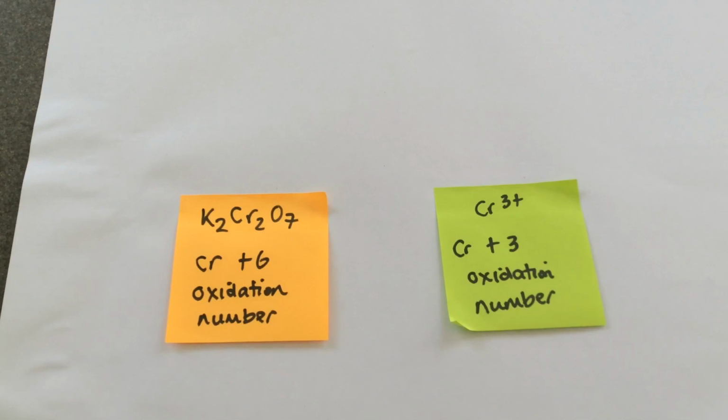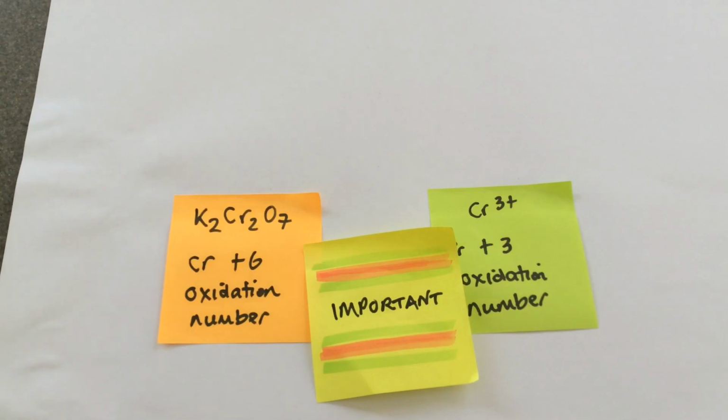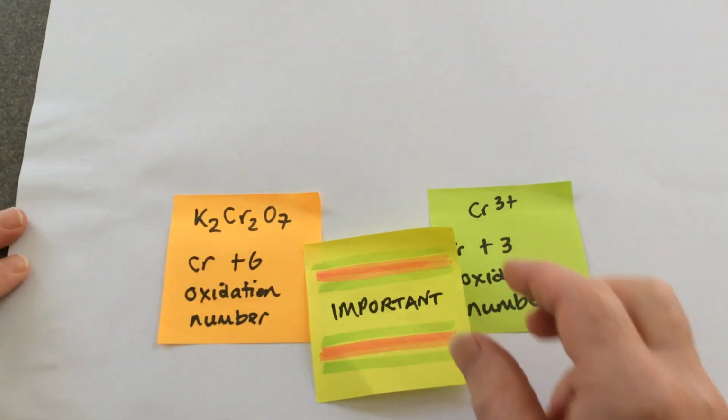The chromium oxidation state changes from +6, which is orange, to +3, which is green. So when you oxidize a primary alcohol, you can see a colour change. But it's not the alcohol, or the aldehyde, or the carboxylic acid which are doing this, it's the chromium, orange to green. That's really important. It's really, really likely to come up on your A-level exam.